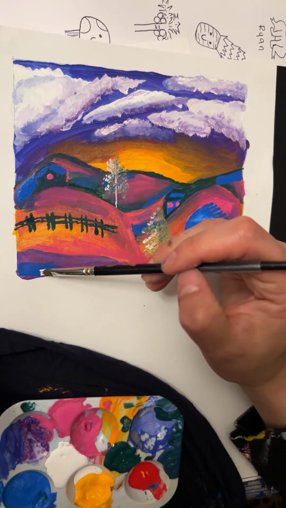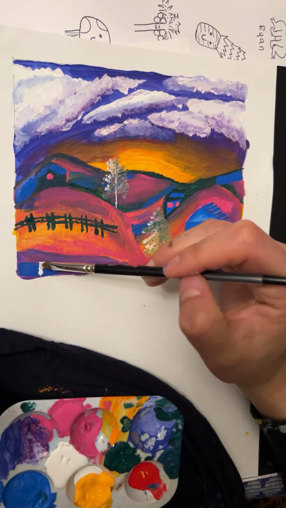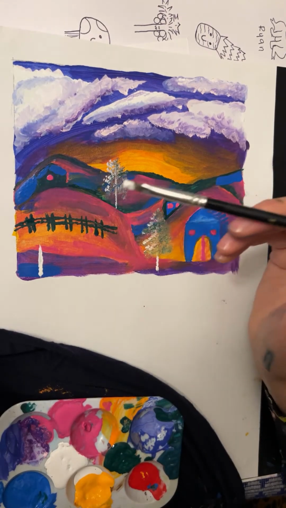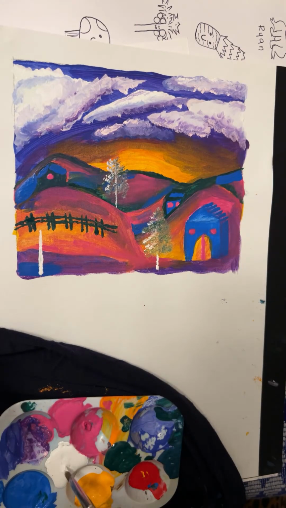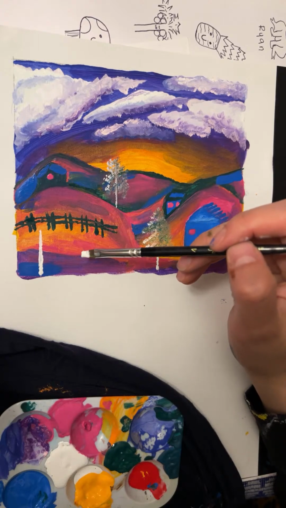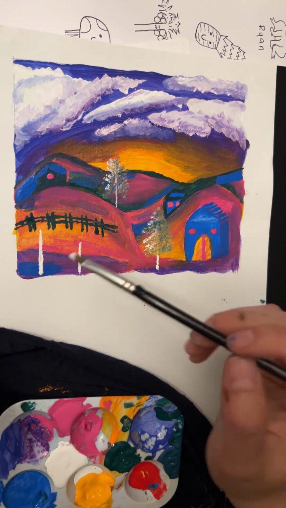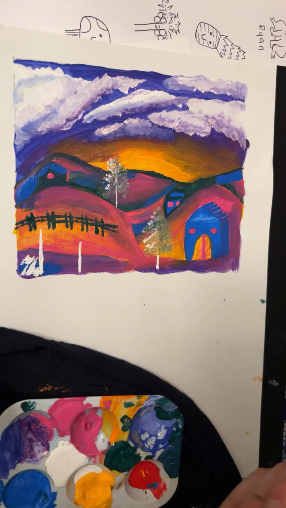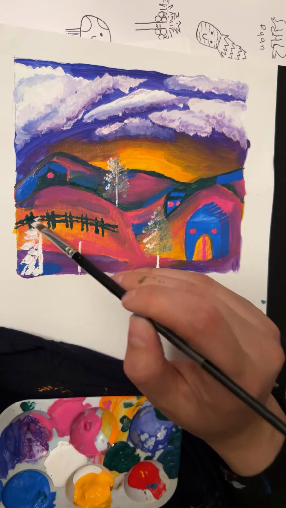Some stippling for the trunk. Make sure I'm using a lot of that white. Make it thick and a solid color. And I'll do 2 trunks at once. This time, these are supposed to be the top of the tree only. Because the further you get away from the painting, the less you're supposed to be able to see.